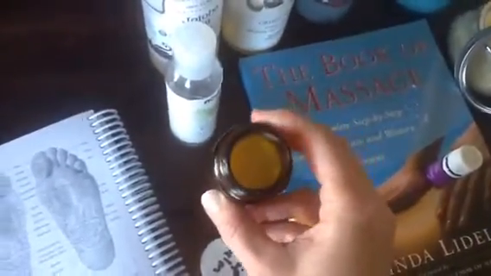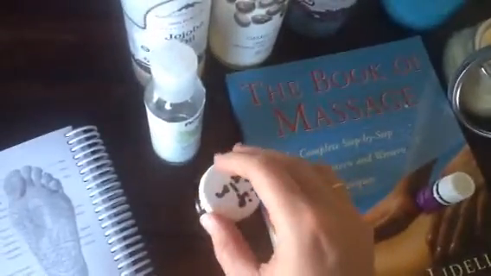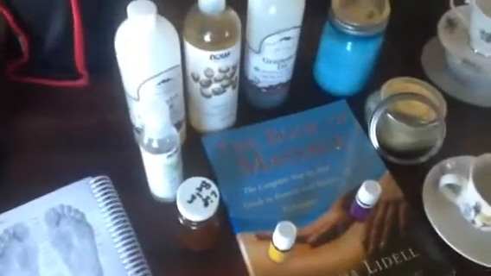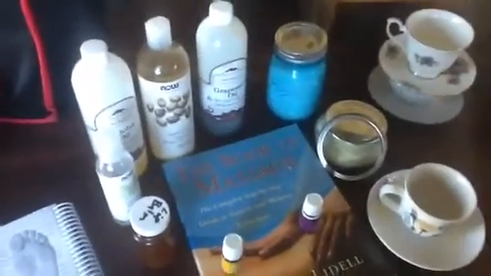Lip balm is another really fun way I like to apply essential oils topically. This is a beeswax base with coconut oil lip balm. I have peppermint essential oil in there, and it's very dry here in Colorado, so lip balm is absolutely one of my favorite ways to get those essential oils applied topically.